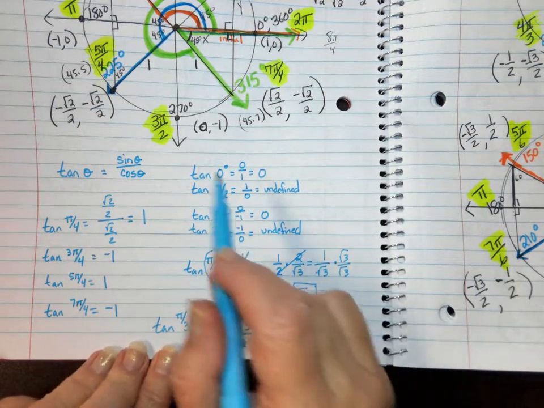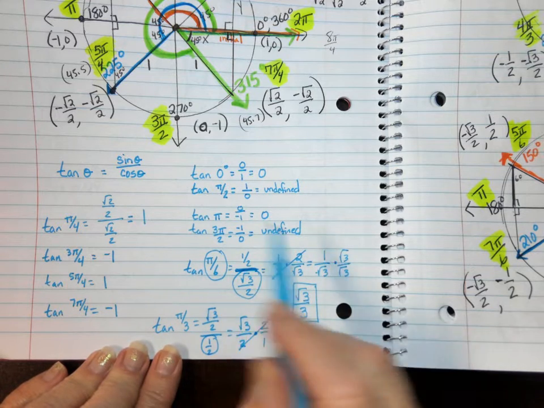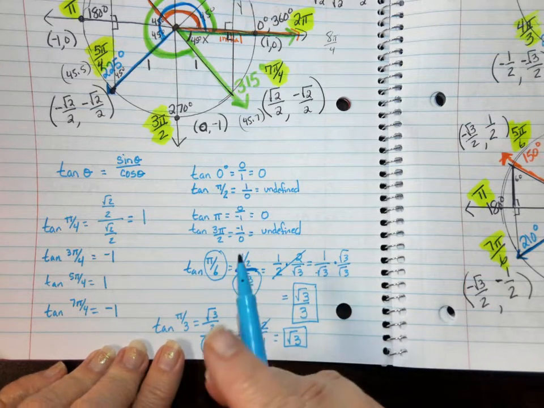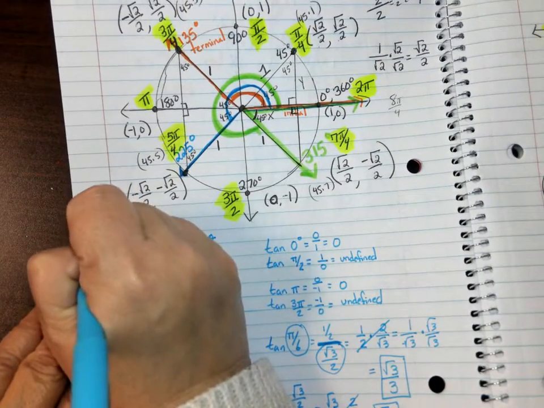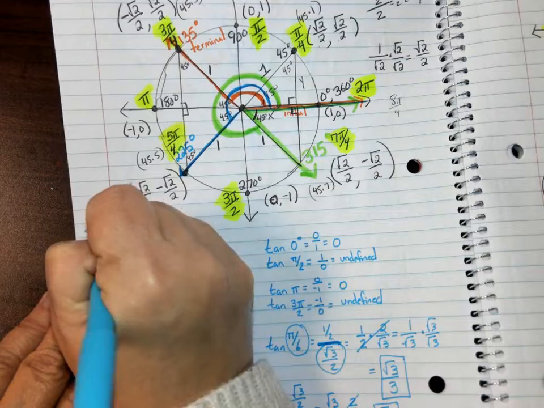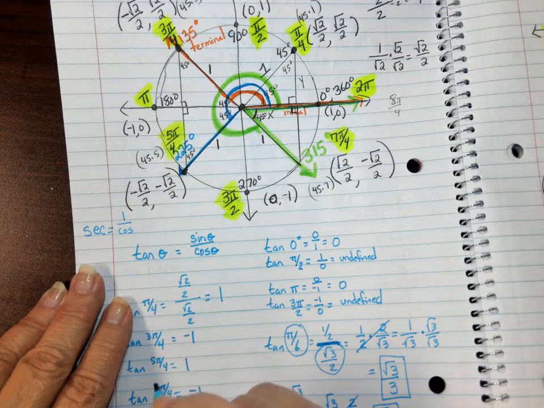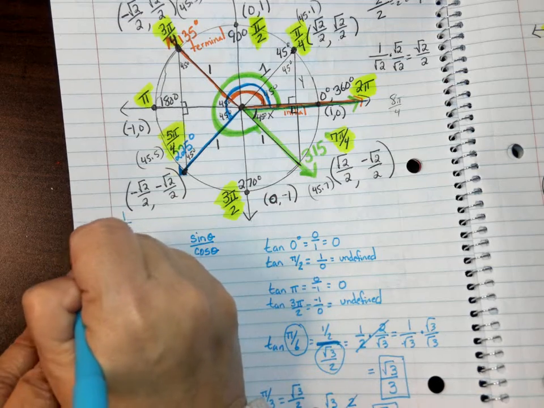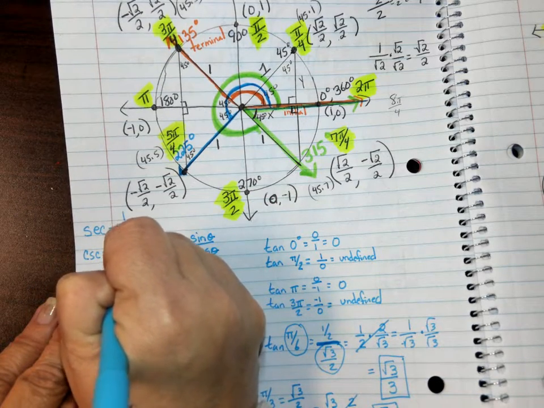So every time you have cotangent, it's going to be the reciprocal of these. Remember that every time you have secant, secant is the reciprocal of cosine. And every time you have cosecant, that's the reciprocal of sine.